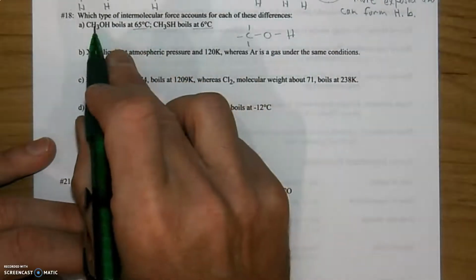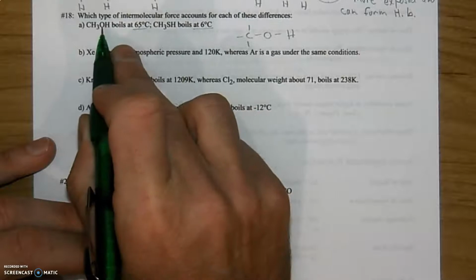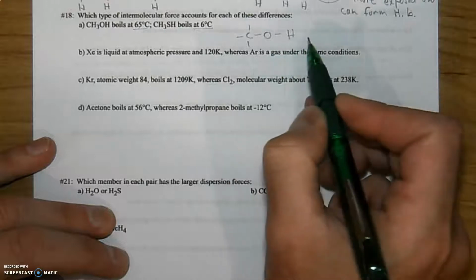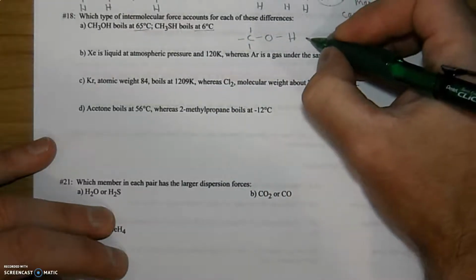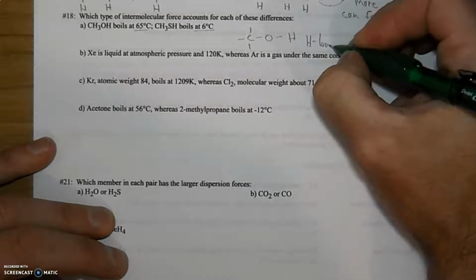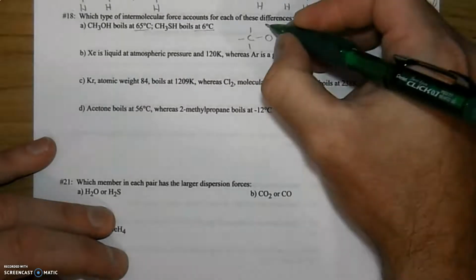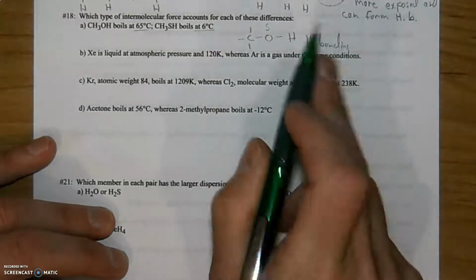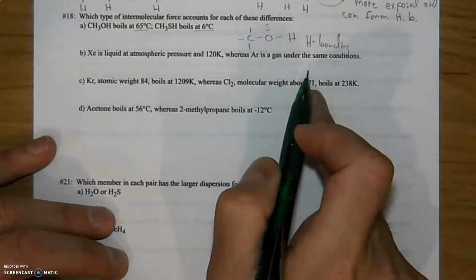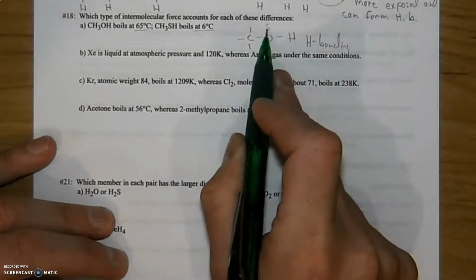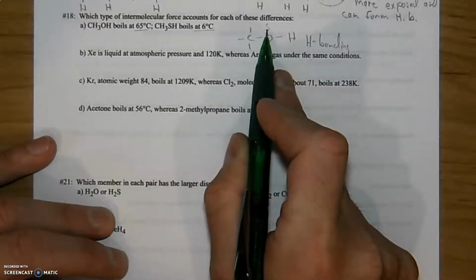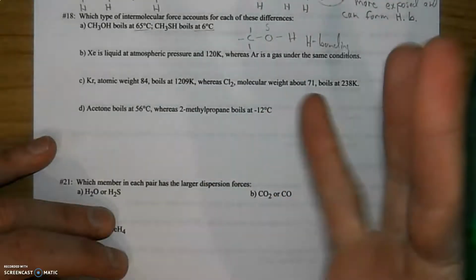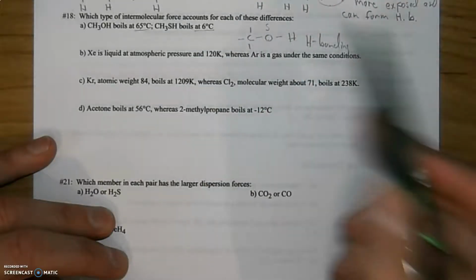The reason this one is higher and has more attractive forces is very specifically because of what's going on right here. It has hydrogen bonding. So this one has, I'll just say, hydrogen bonding, where the other one with the sulfur in place has the same type of attractive forces going on here, except it's not one of those 3 atoms, nitrogen, oxygen, or fluorine, but in this case sulfur. And it's lower. So this one is going to be dipole-dipole, where this one's going to be hydrogen bonding.